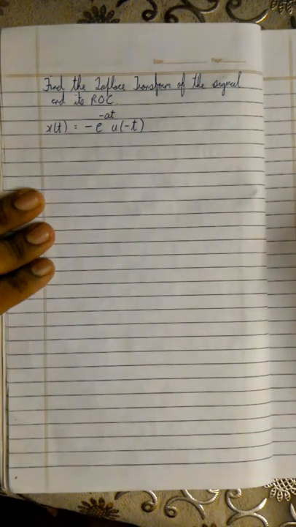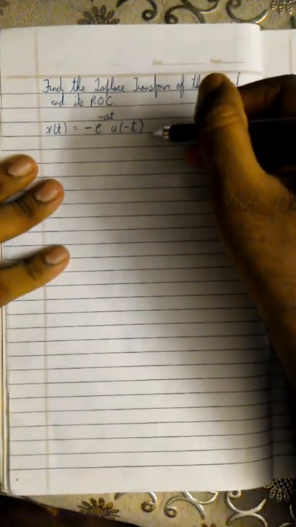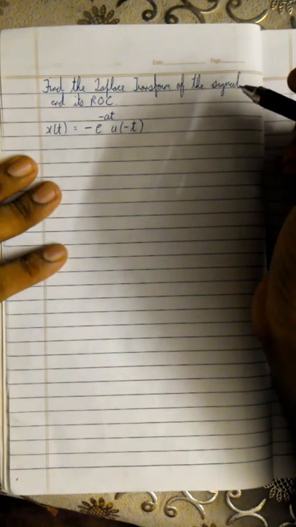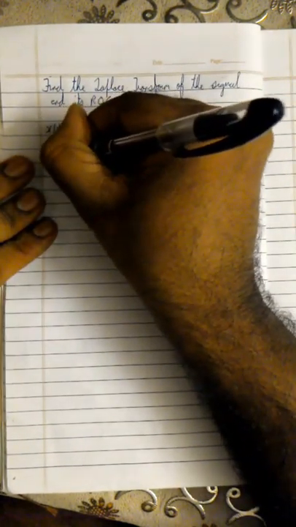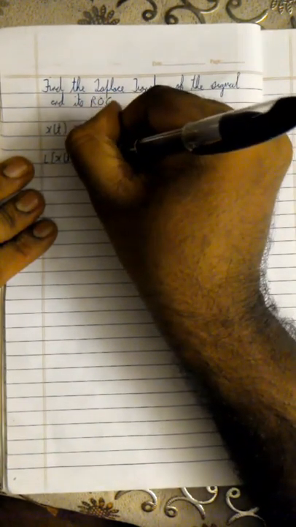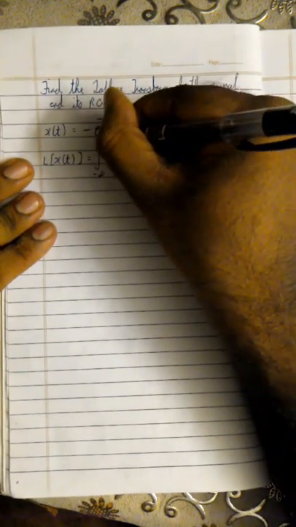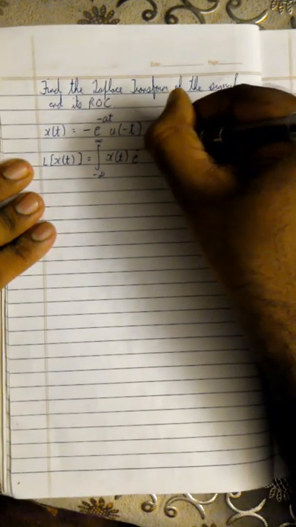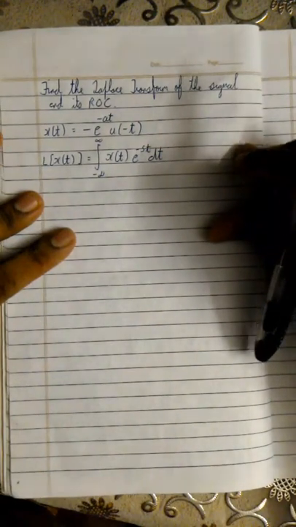So now for the next problem, I'm going to find the Laplace transform and the ROC of this given signal, that is x of t is equal to minus e raised to minus at u of minus t. Okay, so first I write my Laplace transform equation. L of x of t is equal to integral minus infinity to plus infinity x of t into e raised to minus st dt. Okay, now I'm going to substitute the given x of t into this equation.